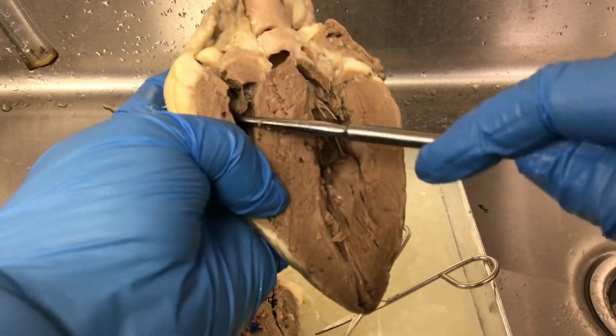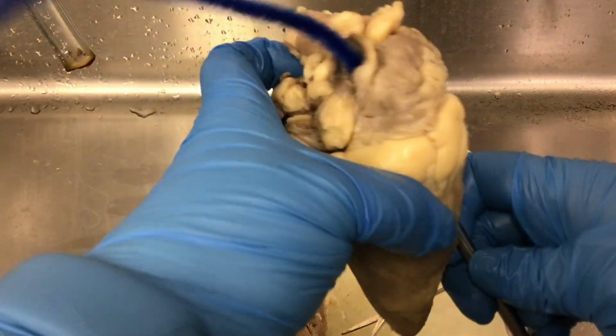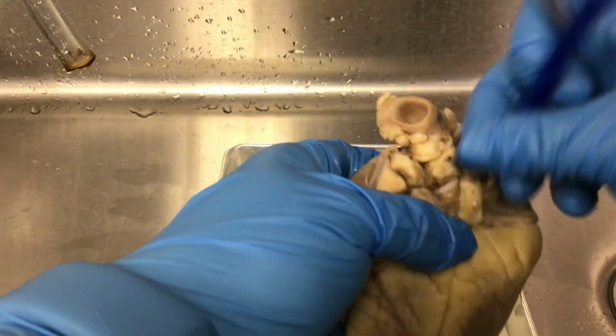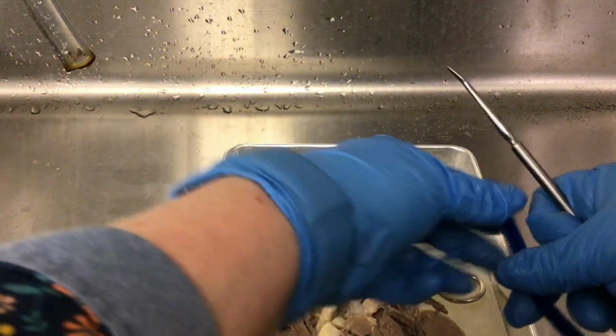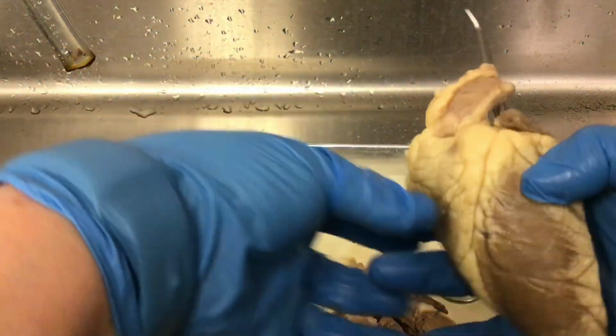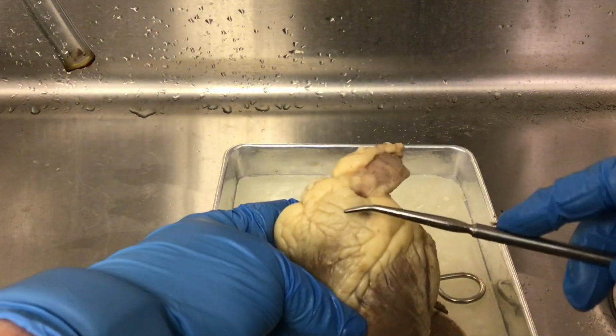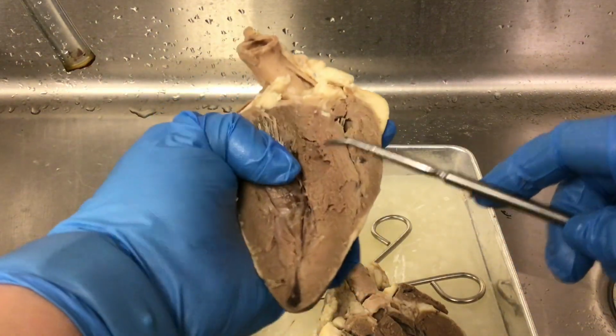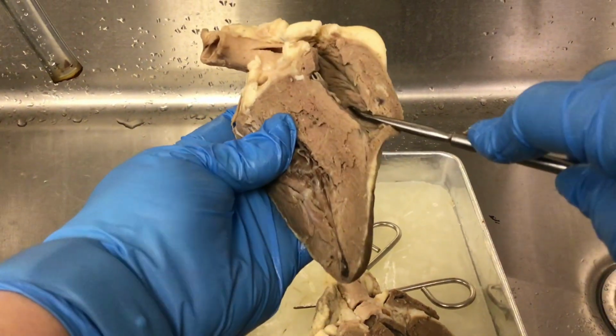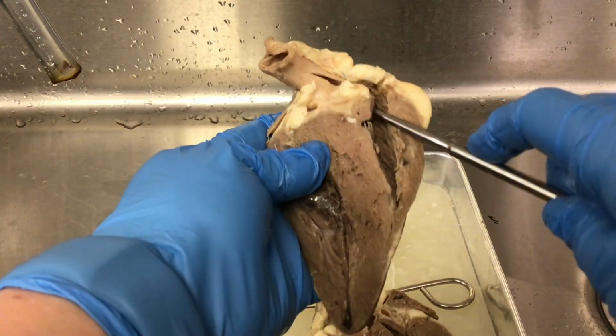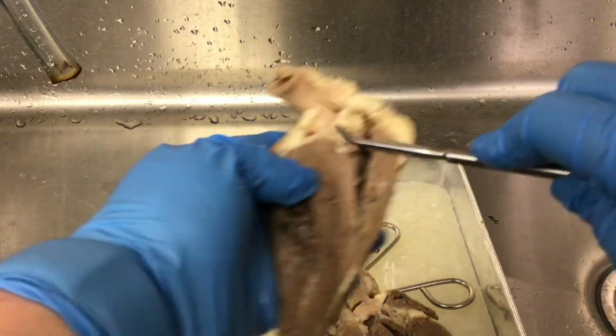Okay, from the right ventricle, blood will go through the pulmonary trunk. So the pulmonary trunk is going to be on my other side of the heart. Let me get it. So here is the pulmonary trunk. So we are coming from the right ventricle, and I've cut here a little bit so you can see the pulmonary semilunar valve.